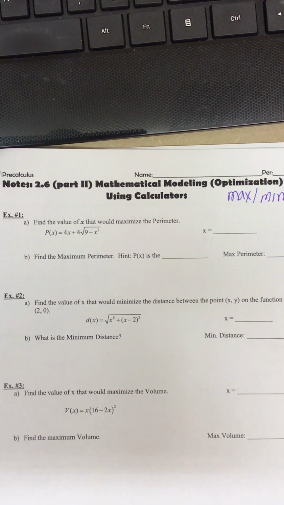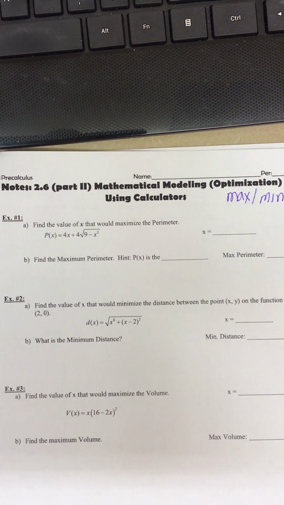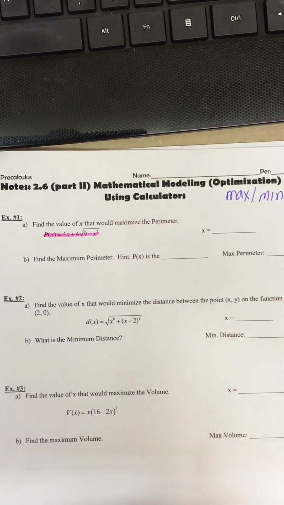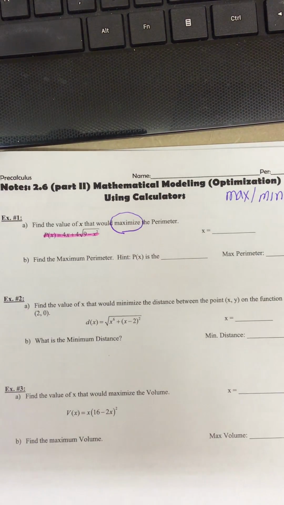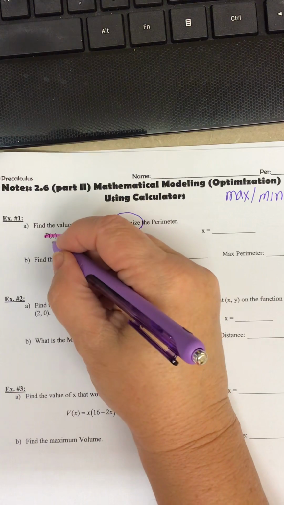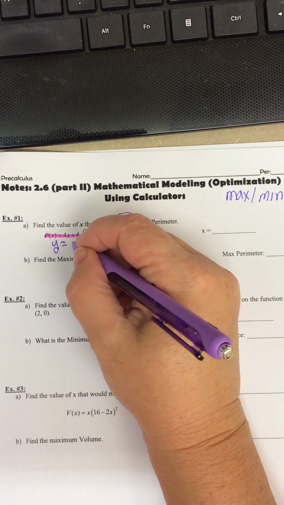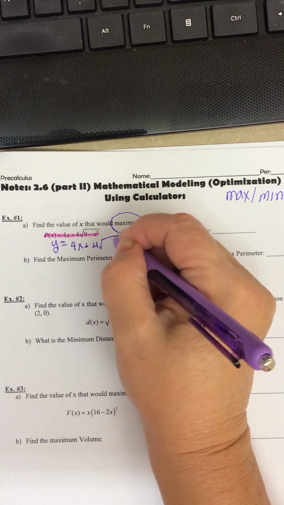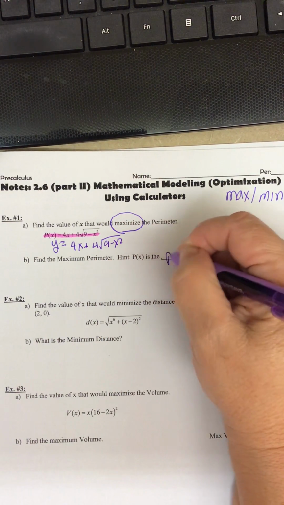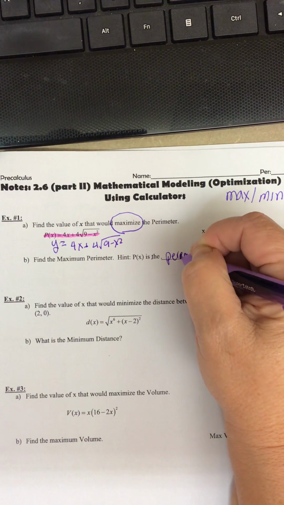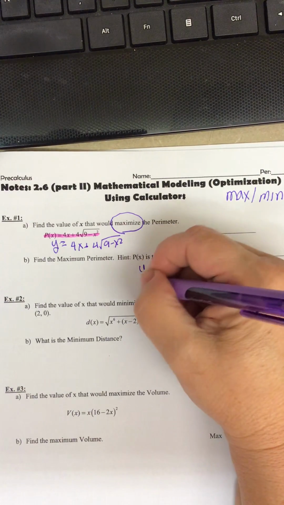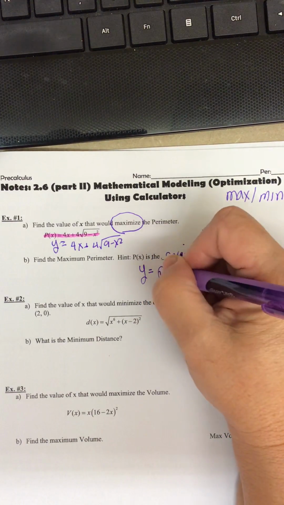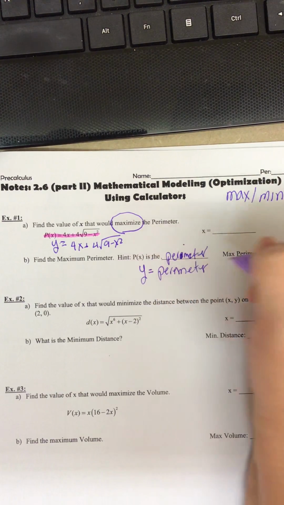And the good news is we're going to do this all in the calculator. So if you notice this formula, this is the formula from the last word problem we did in the last set of notes with perimeter. And we want to find the maximum. So we're going to put this in our calculator. We cannot put P in our calculator, so we're going to have to replace the P with Y. Let's remember, though, that P of X is the perimeter. So when we're looking in our calculator, Y is going to represent the perimeter.